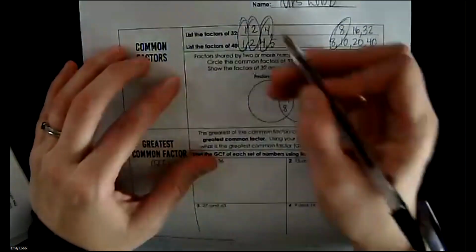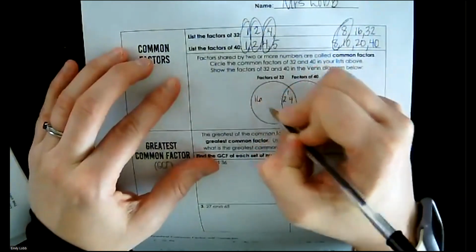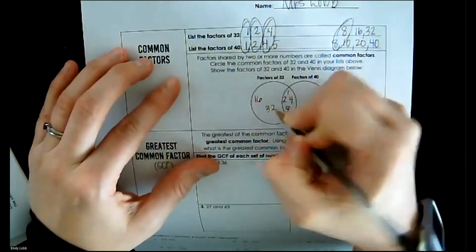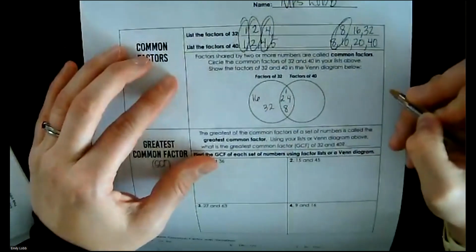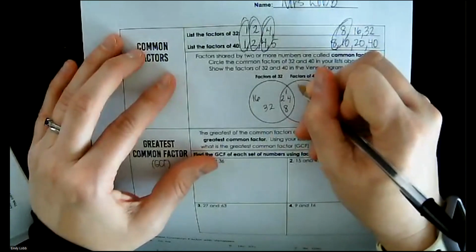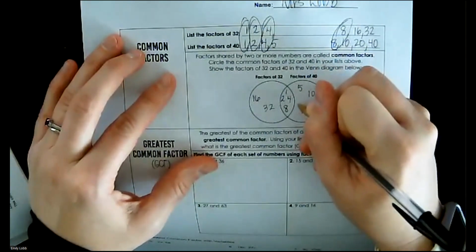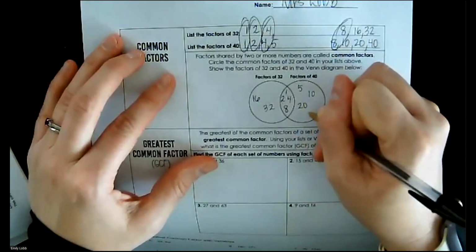Now I'm going to look at the top at what's not circled, and I just have a 16 and a 32. If I look at the bottom of what's not circled, I have a 5, a 10, a 20, and a 40.